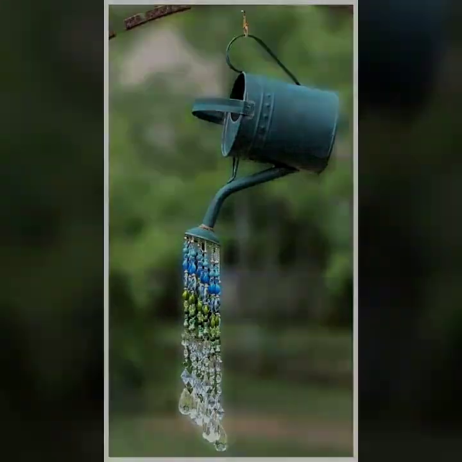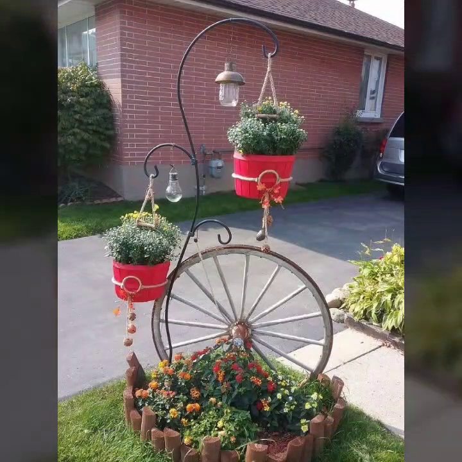These are very creative and reusable garden decoration ideas with waste materials.